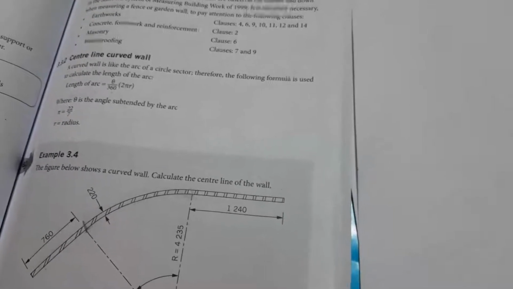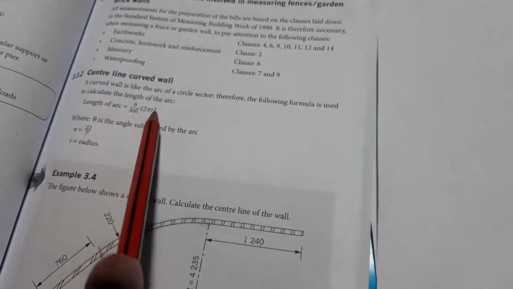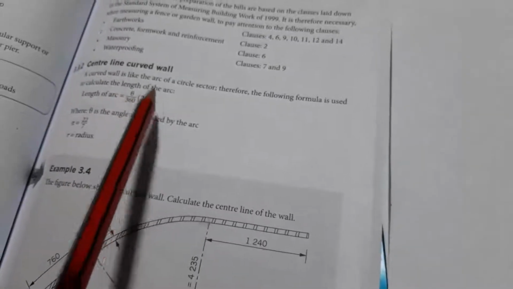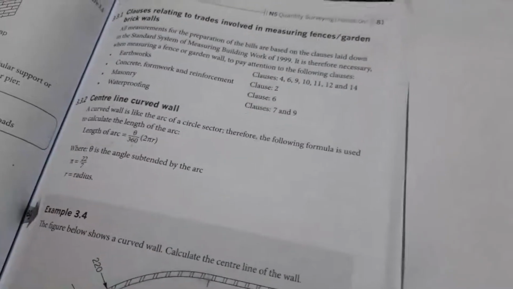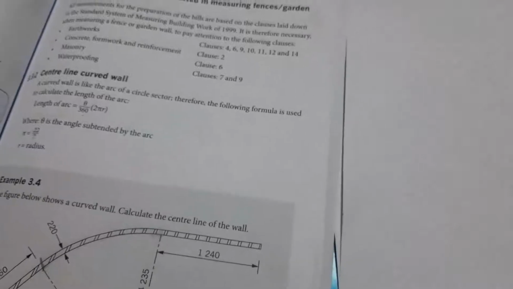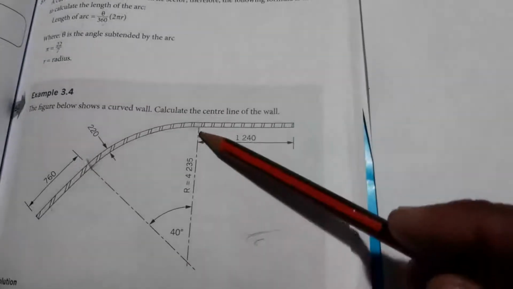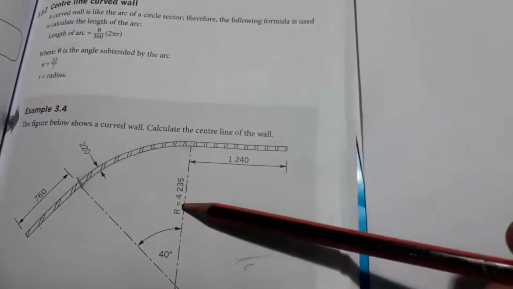To calculate the length of your arc, you have to apply this formula. The formula of calculating the length of an arc, which is theta over 360 times 2 times pi times r. The r is your radius. Now, before applying that formula, first thing you have to do is to check your radius. On this plan, you are given the radius.